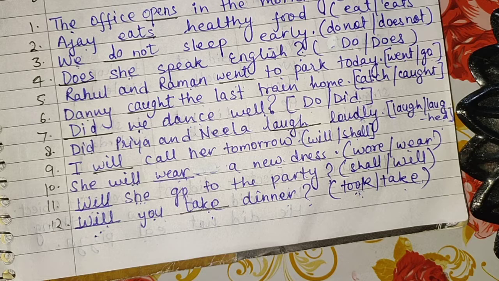Try to make sentences according to the structure. When you do writing practice of the structures, then you will be able to learn them easily and quickly. So if you do like this, there will be no problem learning tenses.